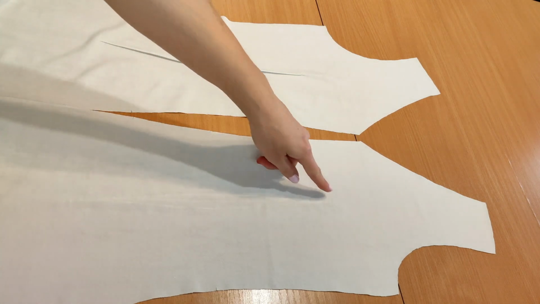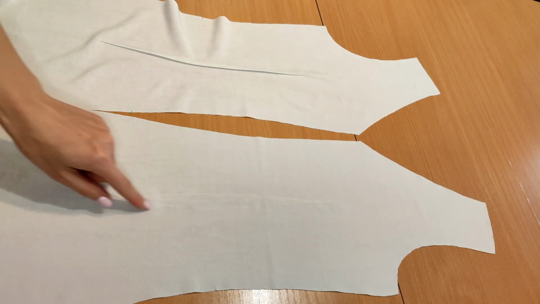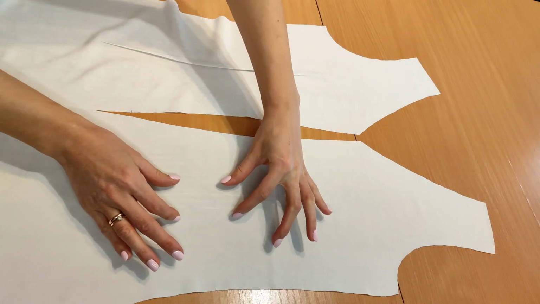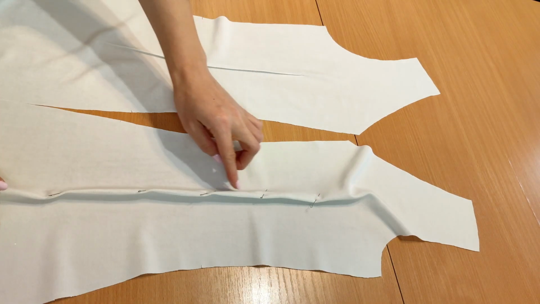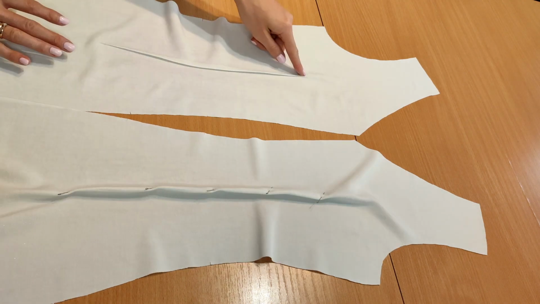Let's sew the back now. First you mark the darts according to the pattern. Then you can pin and stitch with a smooth seam. Then we press the darts to the center of the back.